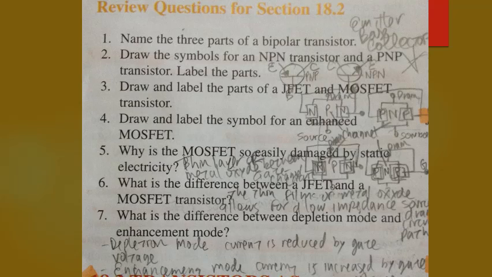Review questions for section 18.2. Question 1. Name three parts of a bipolar transistor. That's the emitter, the base, and the collector. Question 2. Draw the symbol for an NPN transistor and a PNP transistor and label the parts. An attempt at that was made toward the top right of the screen. You can look at the symbols and parts in your text, or rewind to the beginning of this section 18.2.